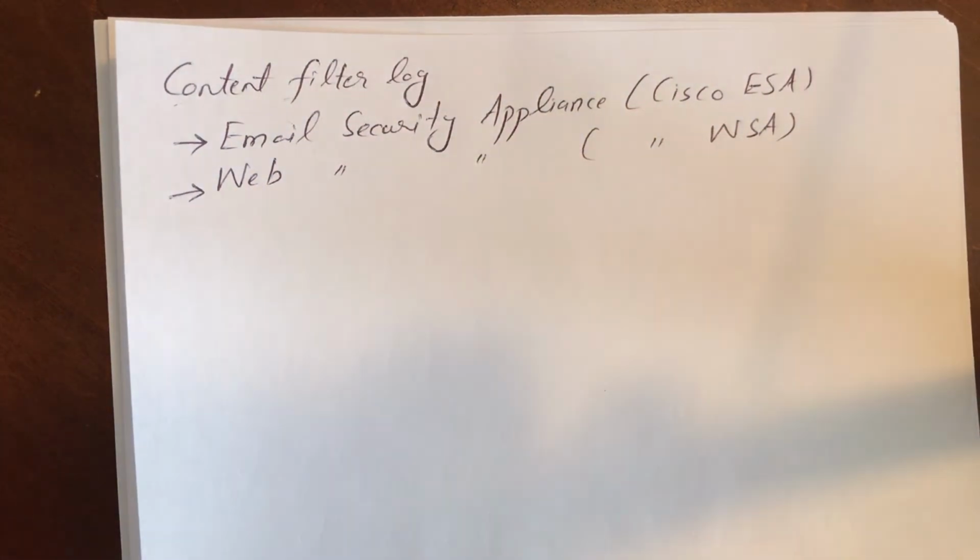Other than that, we have a web security appliance, again Cisco, WSA. For example, if there is any web application, we can secure or protect that particular web application by using Cisco WSA. It can protect your web application against cross-site scripting, against SQL injection attacks, against directory traversal attacks, and all those kinds of web application attacks.